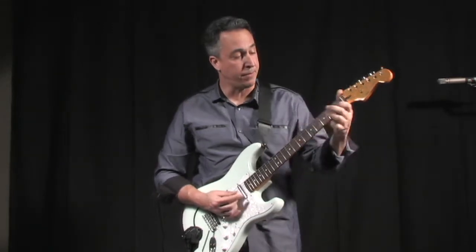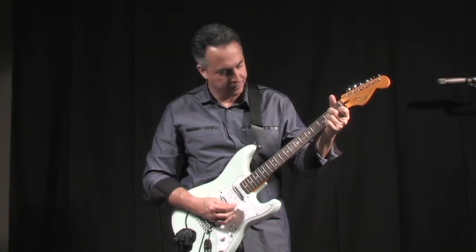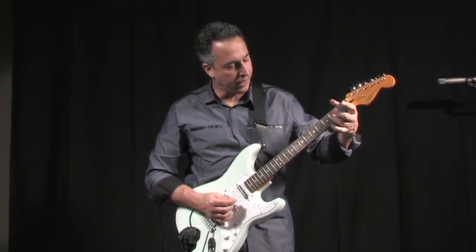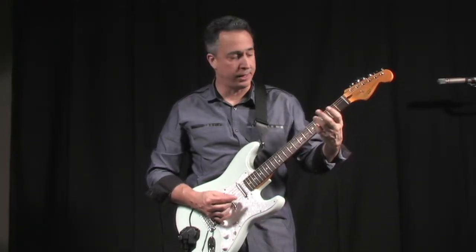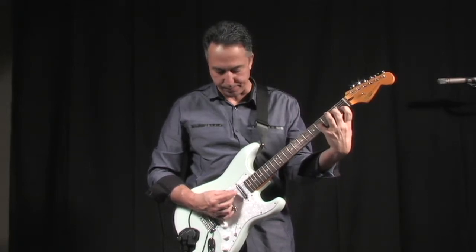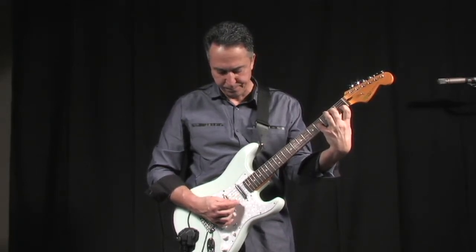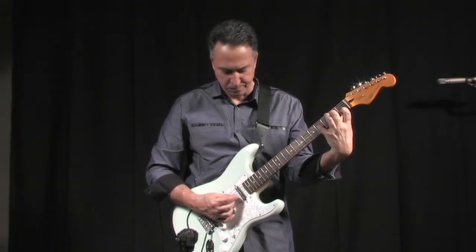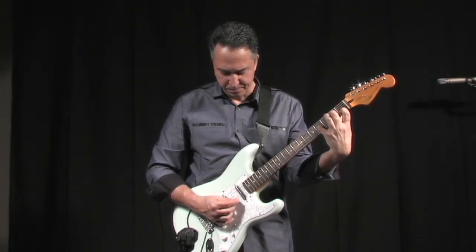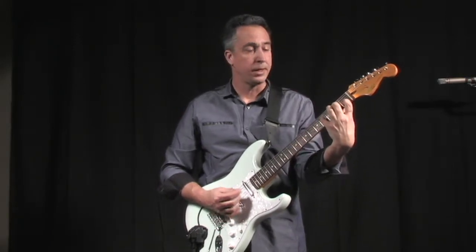We could do the same thing with A minor. Here's A minor. Here's our A, an octave higher, and we'll just play this note, our 9th note, for A minor, and this is what it sounds like. Let me give you another example.